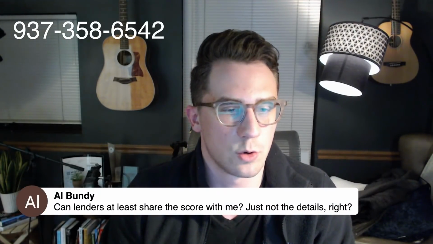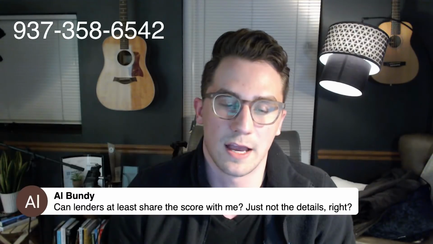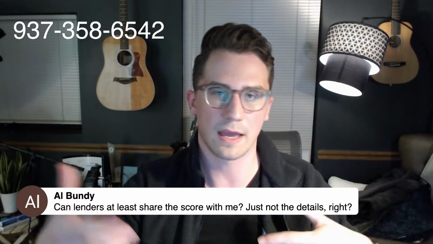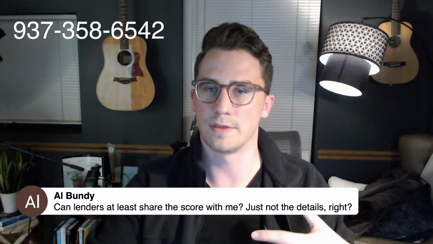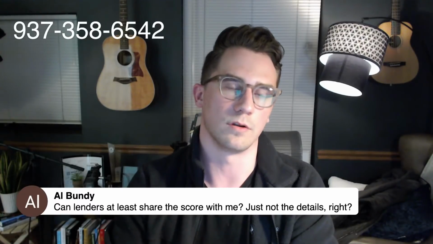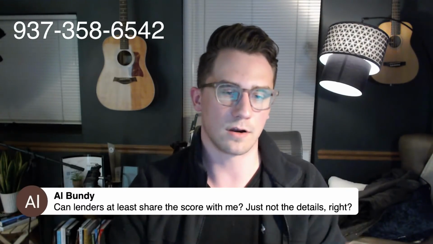Can lenders share the score with me? Yes, lenders can share the score with you, and they can talk with you about the details. They can talk about, like, here's this credit account, I saw a missed payment here, this one has this percent of utilization. They just can't actually share the full report with you. But yeah, they can talk through it with you. That's no problem at all. They mainly just don't want the exchanging of the report. Otherwise, it could get into the wrong hands, and then that's when they run into liability issues.